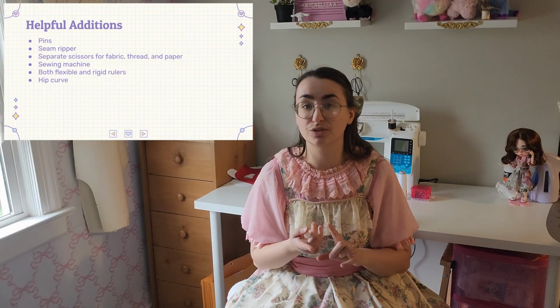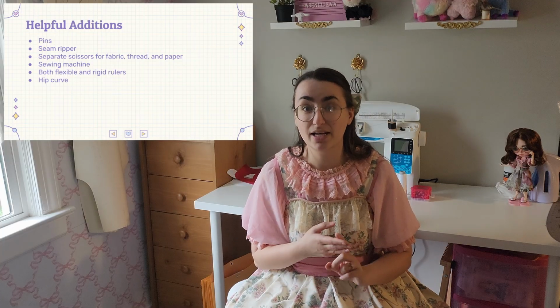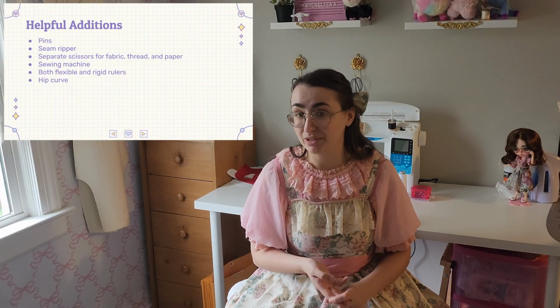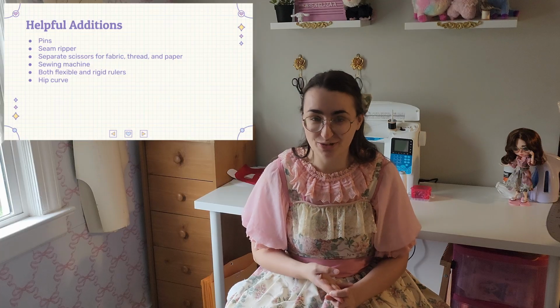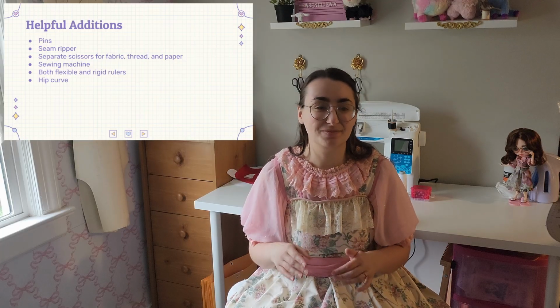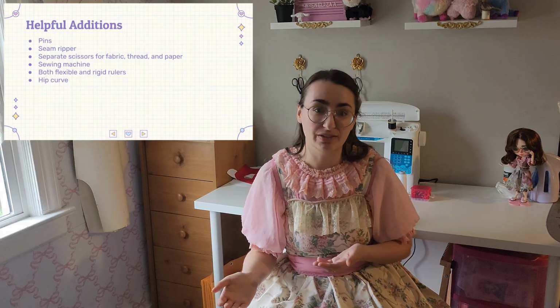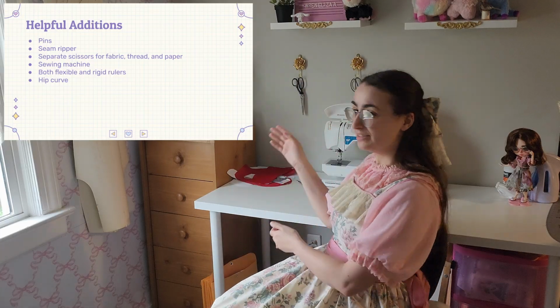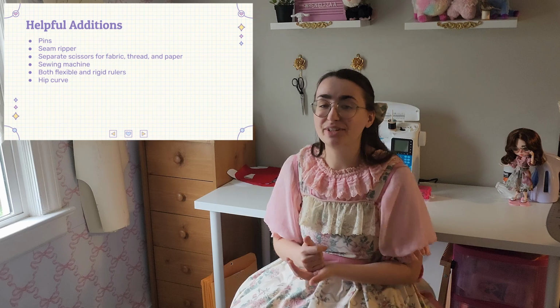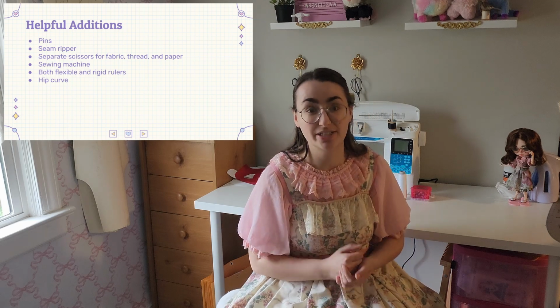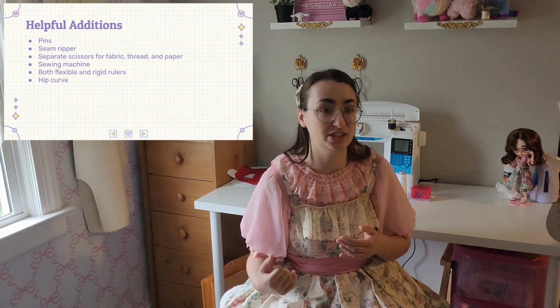Separate scissors for fabric, paper, and thread. Again, not 100% necessary. I would very much recommend it. This will just, more than anything, increase the longevity of your blades. A sewing machine. Everything that can be done on a sewing machine can be done by hand, just slower.